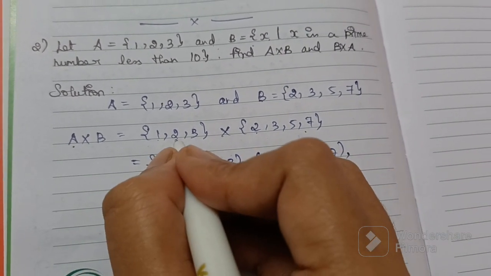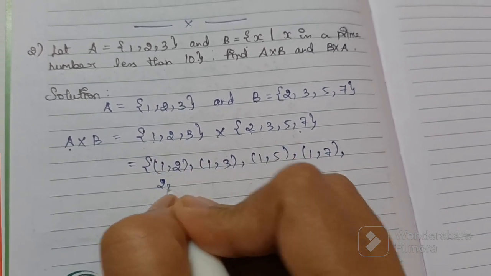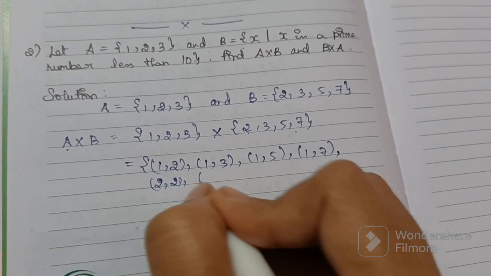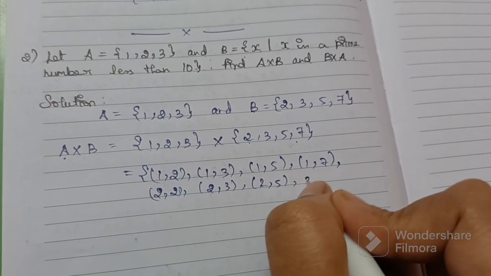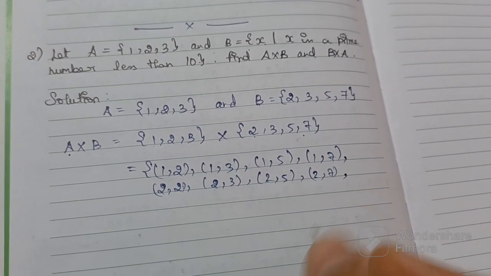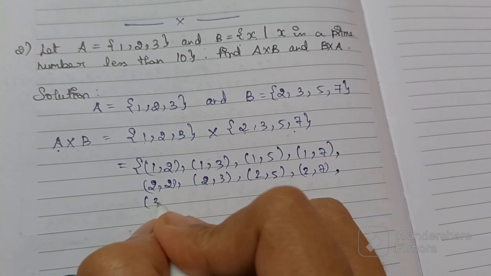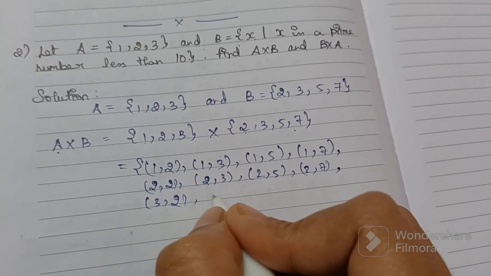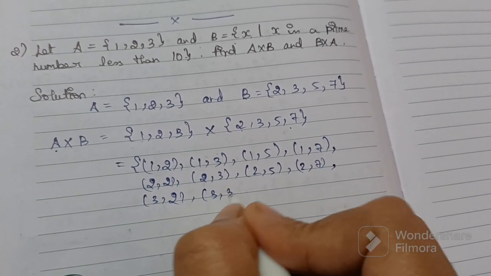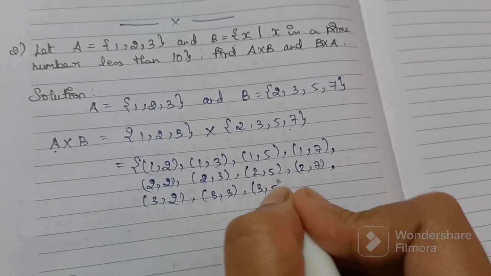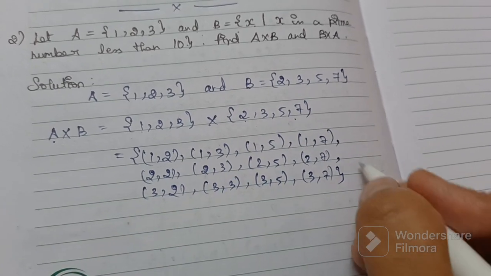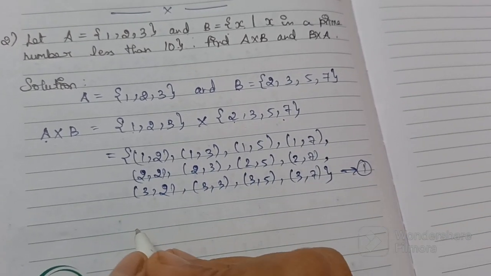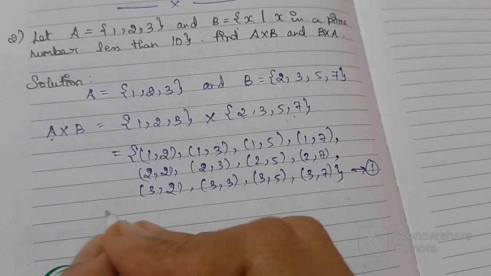Moving on to the next X: 2, 2; 2, 3; 2, 5; 2, 7. And move on to the third: 3, 2; 3, 3; 3, 5; 3, 7. So this would be your A cross B answer.